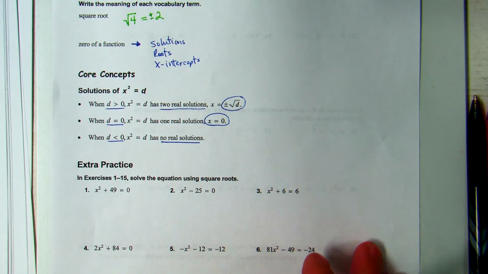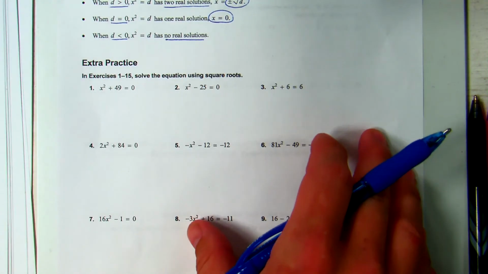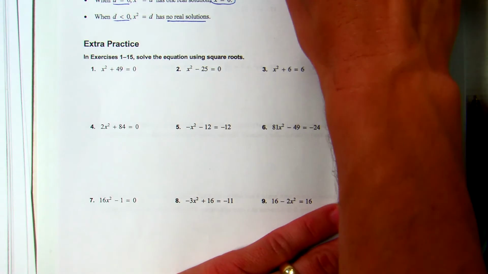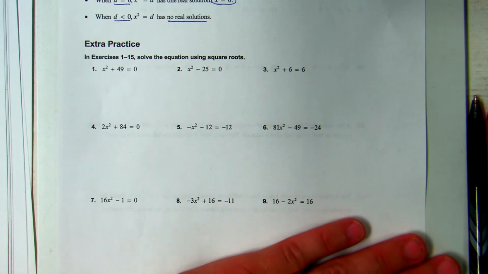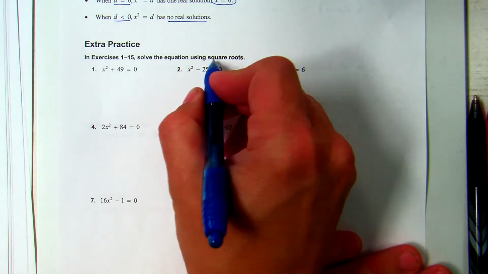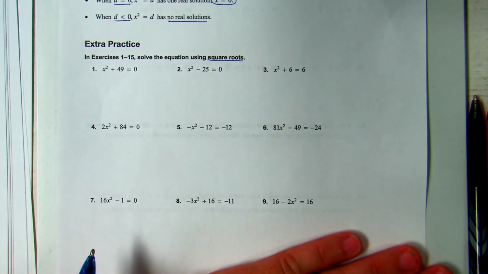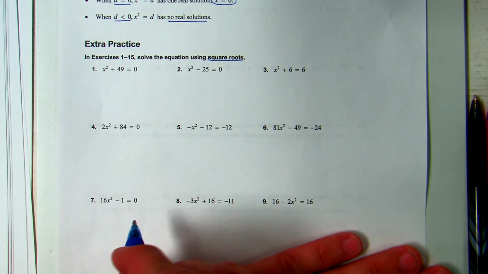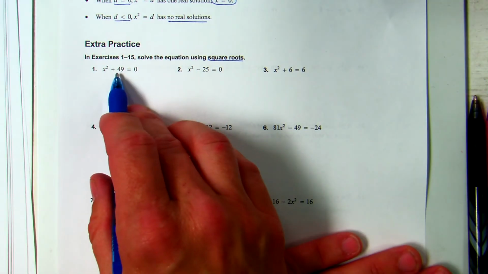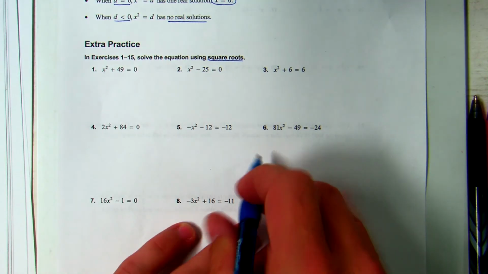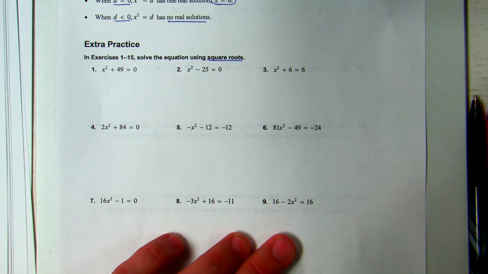All right, let's move right into the extra practice here to show you some examples, and hopefully we won't make this video too long and hopefully not too boring either. All right, so we're going to solve for the equation here, but we're going to use square roots. Instead of trying to factor this out or whatever methods we've used in the past, we're going to see if we can find this by using square roots. So I need to get the x squared by itself. What's the first step in getting x squared by itself?